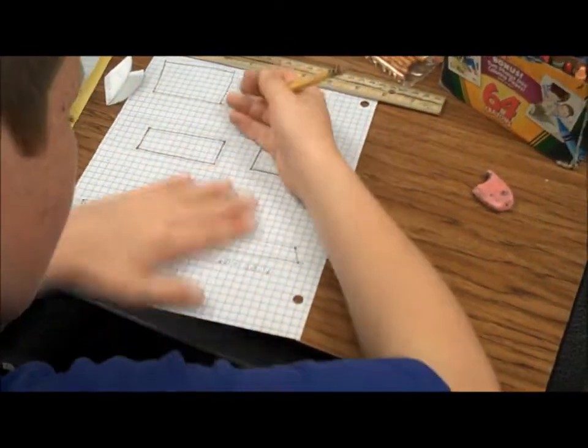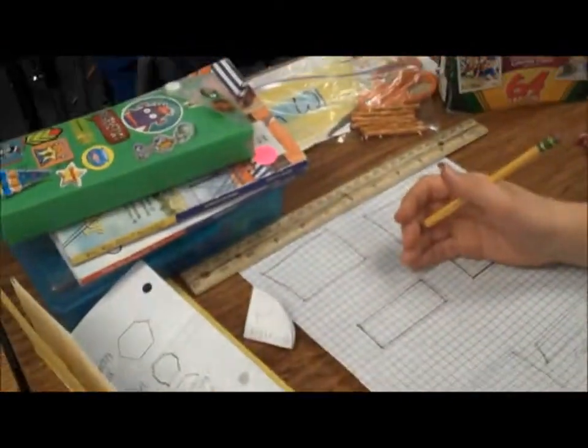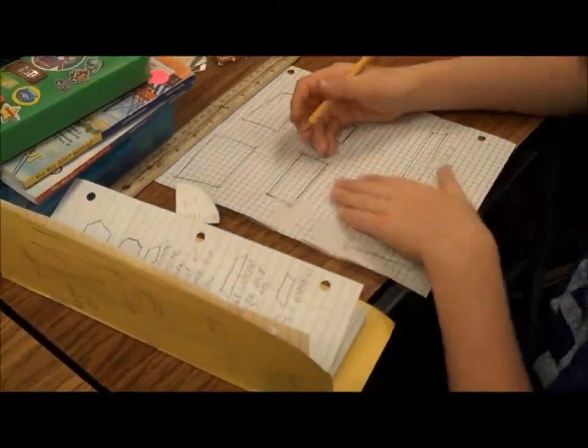Remember that silly little quadrilateral that likes to dance around? What's it called? Rhombus. Very good.